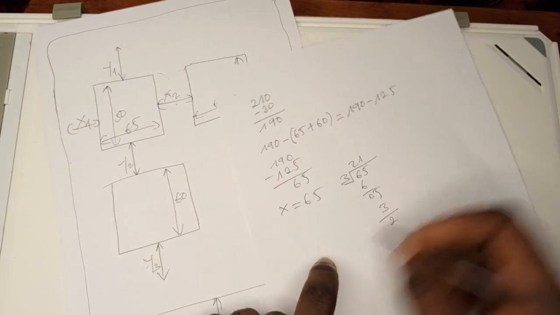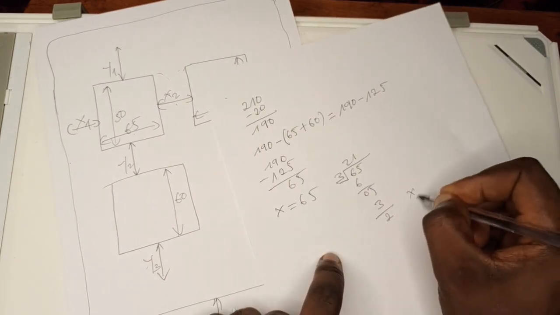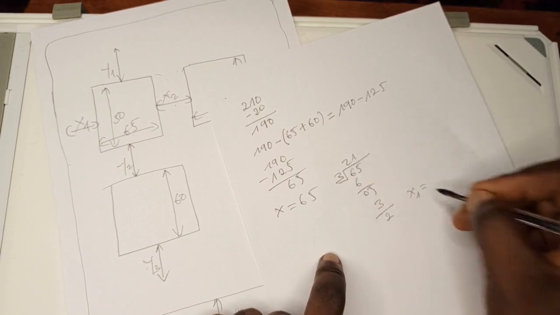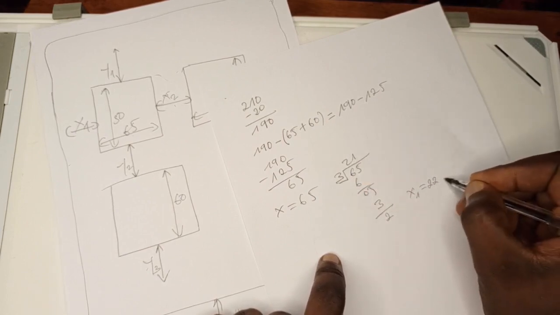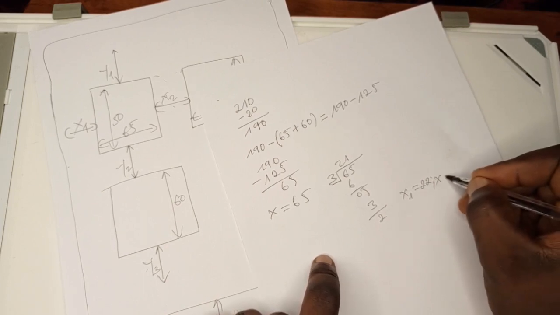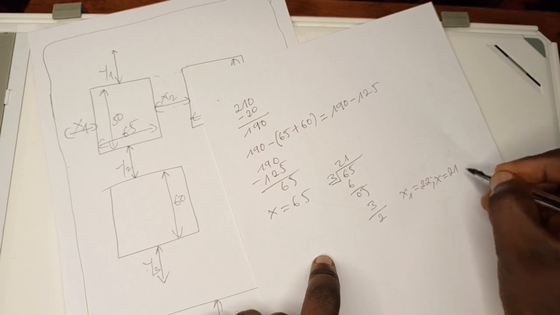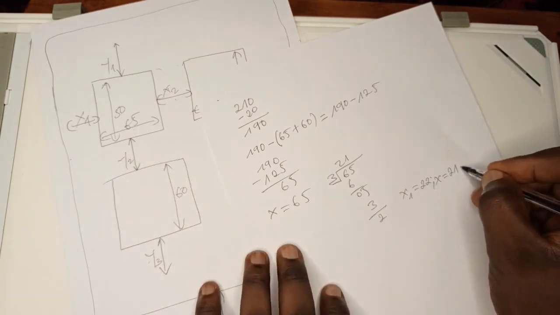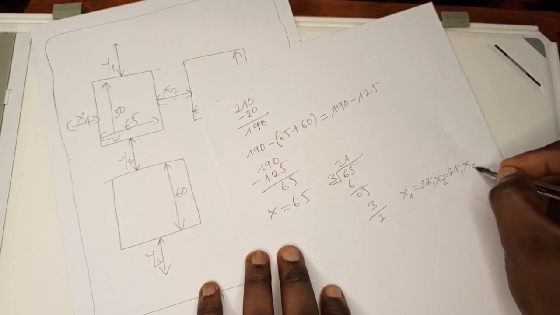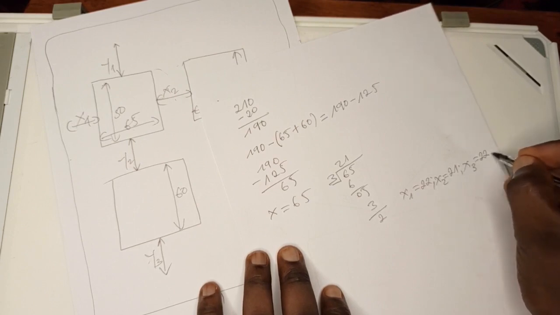Therefore, our x1 will be equal to 21 plus 1, which is 22. Our x2 is equal to simply 21. And our x3 is equal to 22.